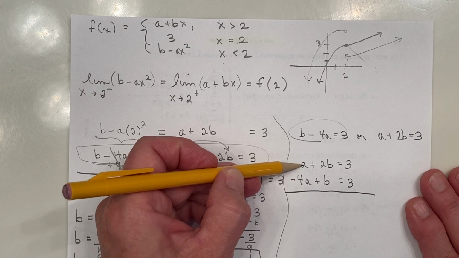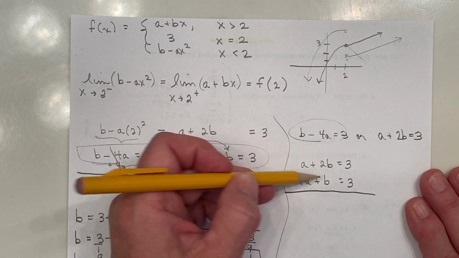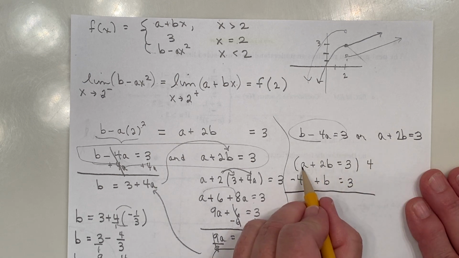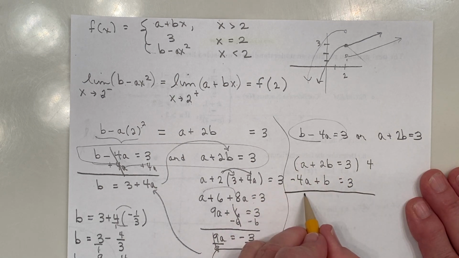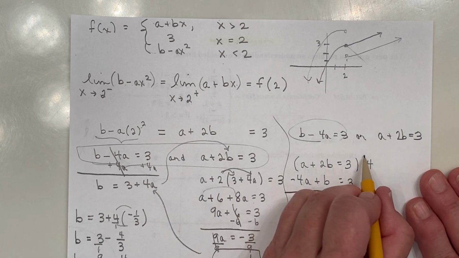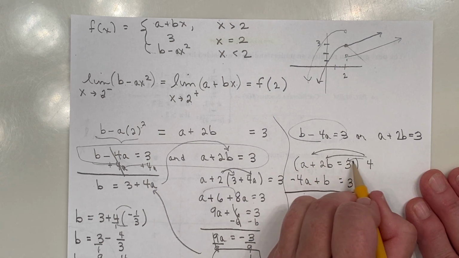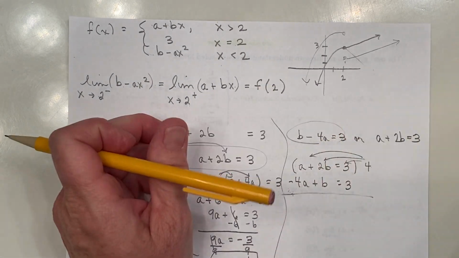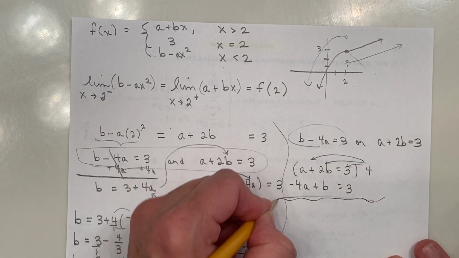In order for me to eliminate the A terms, so all I have are B's, I'm going to multiply the top equation by 4. If I multiply this A by 4, when I add down, those will cancel. I'm going to draw a little squiggle here to indicate I'm not ready to add down yet.